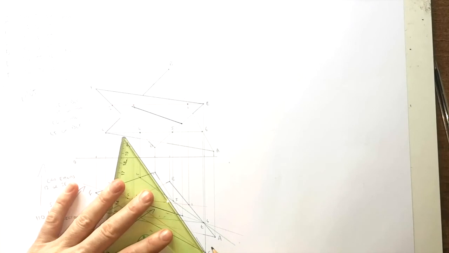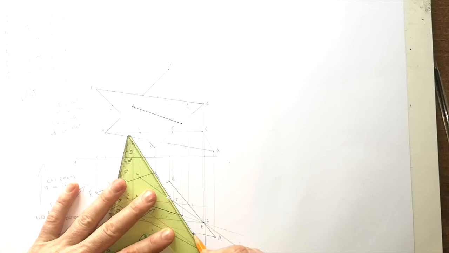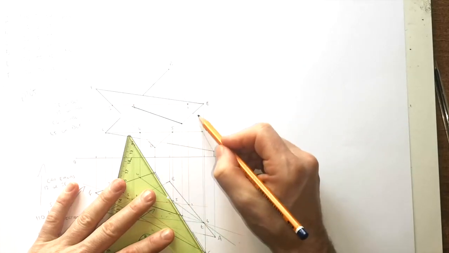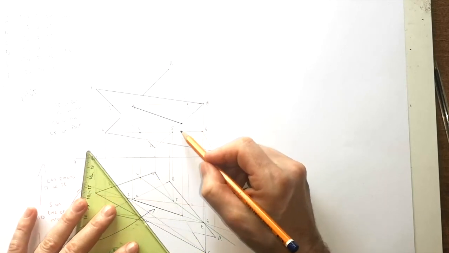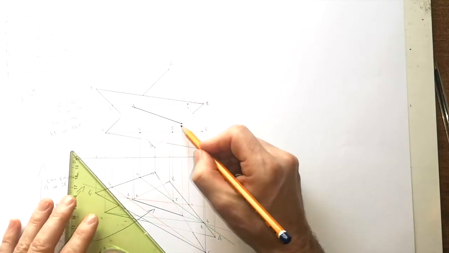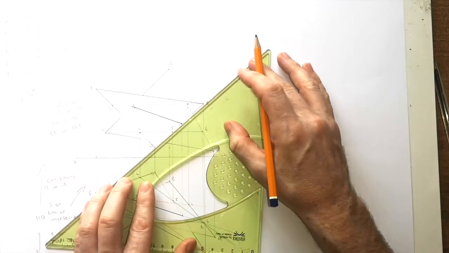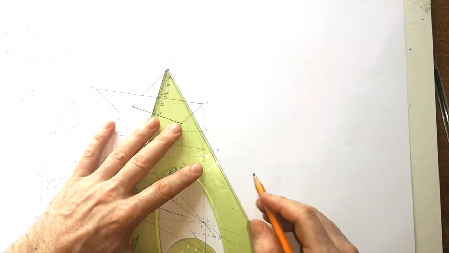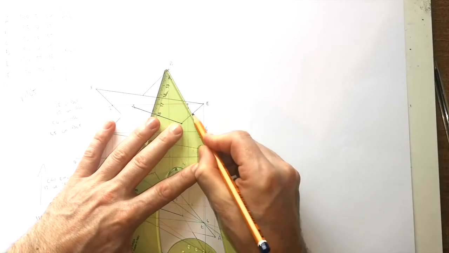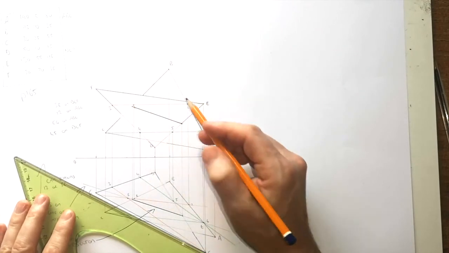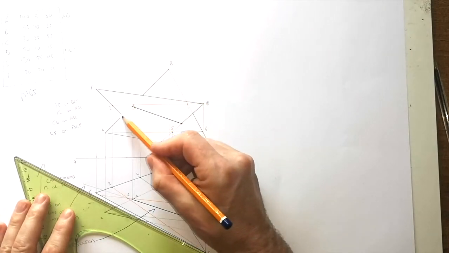Okay, E is above this one, and as we go to D, we will see this one here. Let me see. We will see it until this point. That's what it's going to be. Okay. Which means that's going to disappear up to there, across and down to here. Okay.